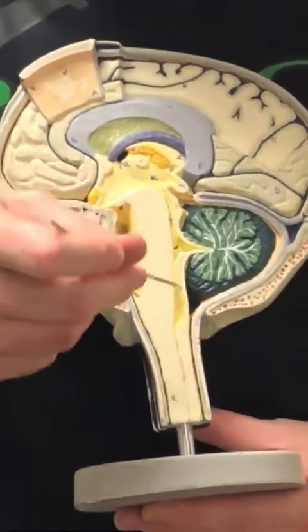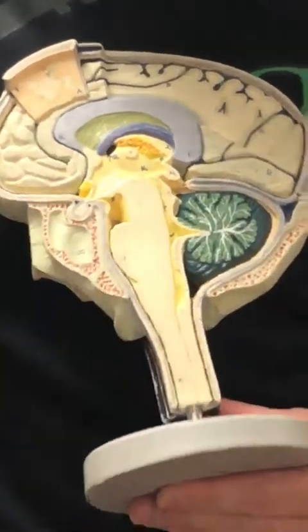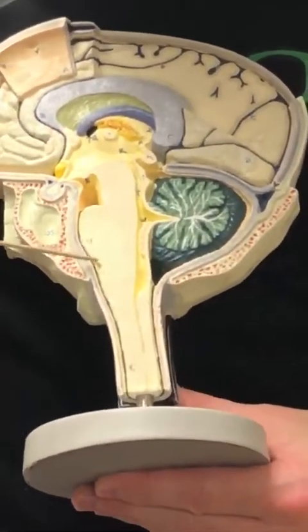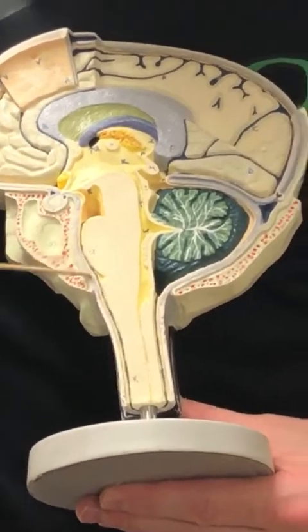This open space in here, fourth ventricle. This part of the brainstem, pons.